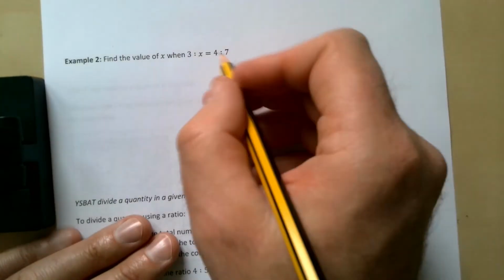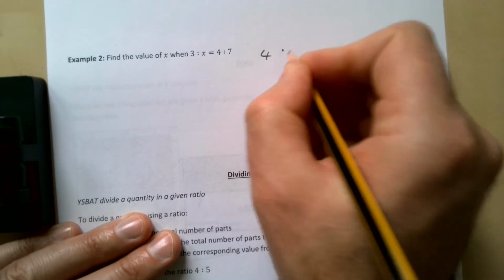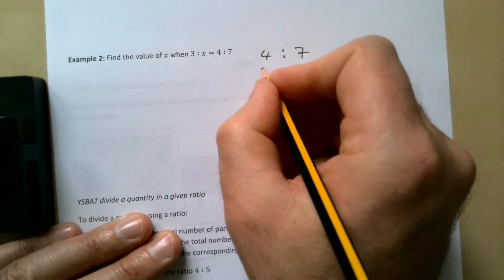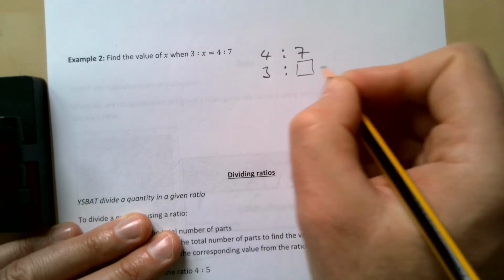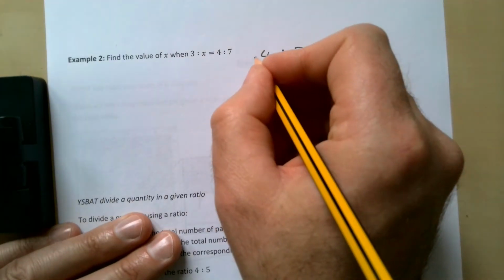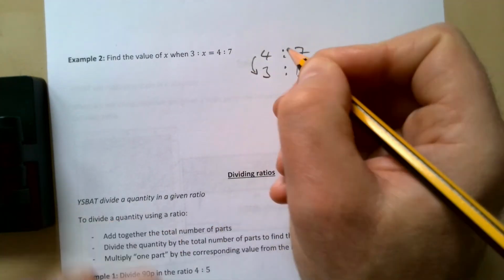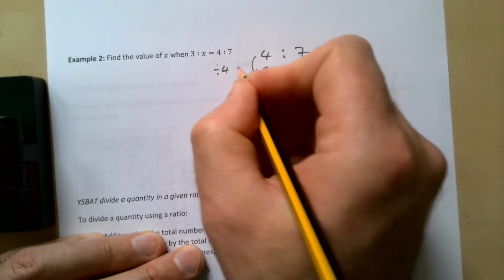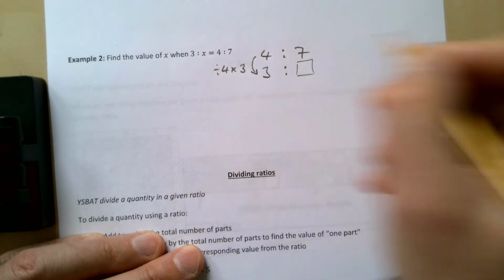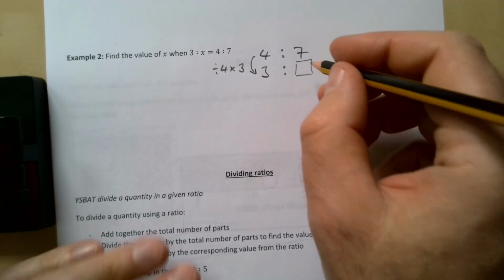A bit messier for this one, but same format. And then the x is going to go in here. How do you get from 4 to 3? I do it in 2 moves. I would do divide by 4, multiply by 3. Now there's no need to do any kind of calculator stuff here.